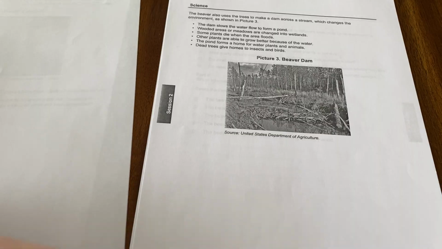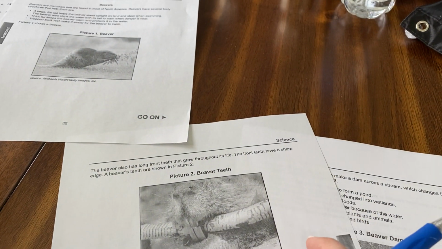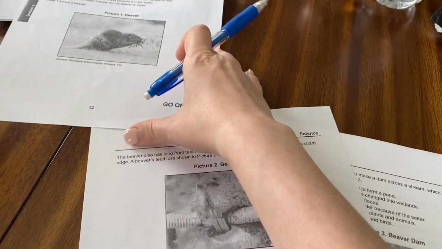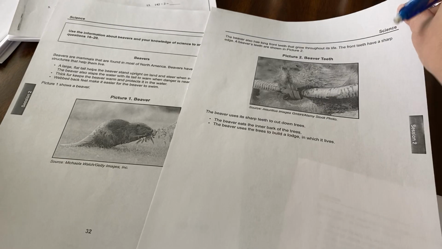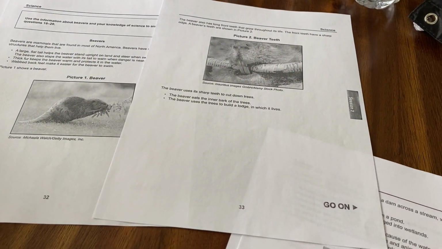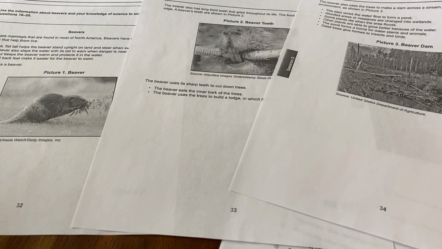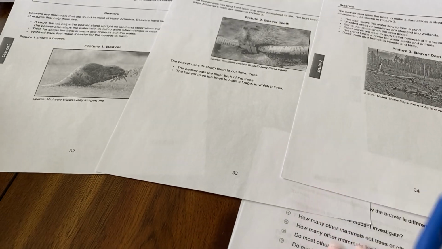So I'm going to lay those out so that I have my source 1, I have my source 2, and my source 3.